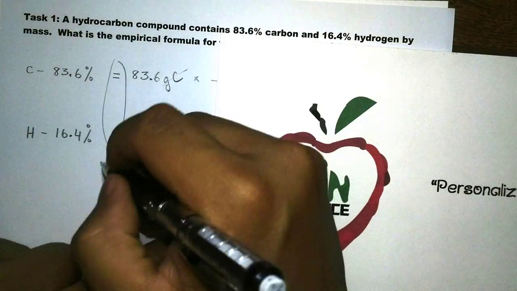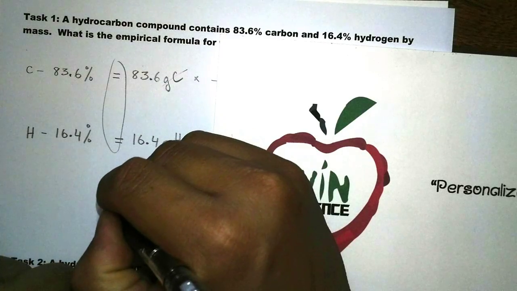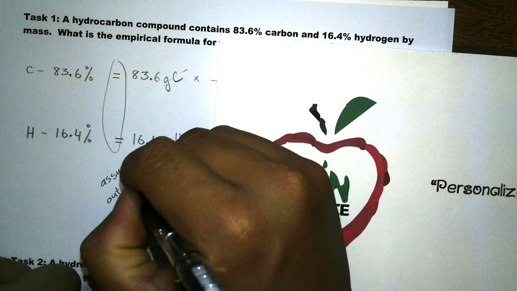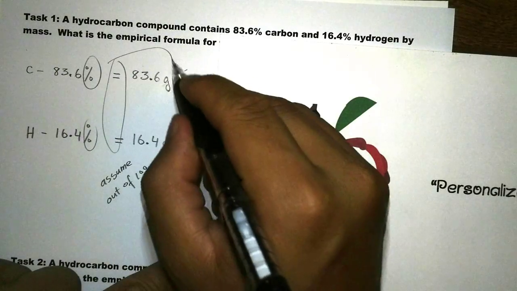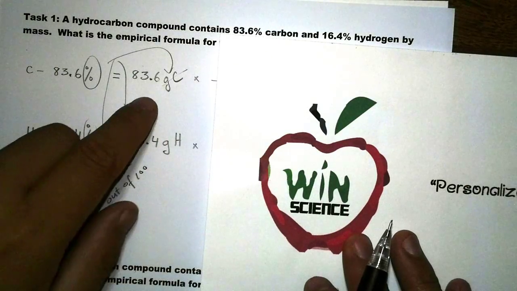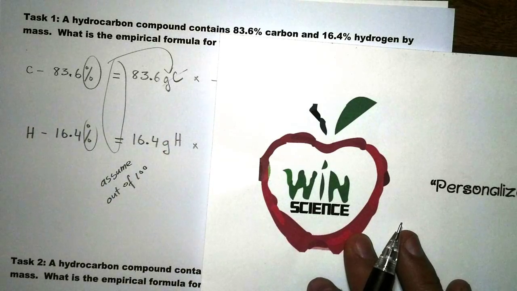So again, we assume 100 grams to convert percentage to gram. Once we have our grams of carbon and hydrogen, of course we can now convert to mole, because that is step 2 right there.